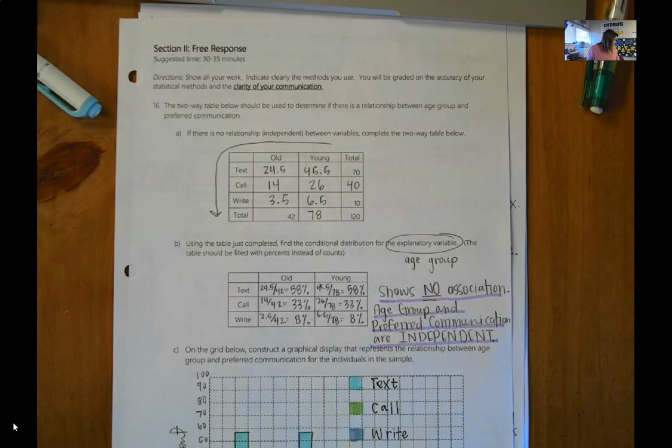So the expected counts formula is used when two variables are independent. It's used to find the inside values of the table, and this is the formula. Now, where this is in your notes is at the very end of categorical data. So if I go into my categorical data, the last thing that we did was expected counts.